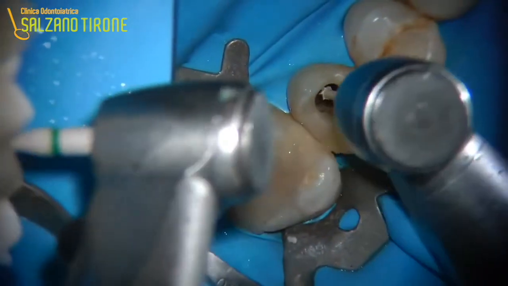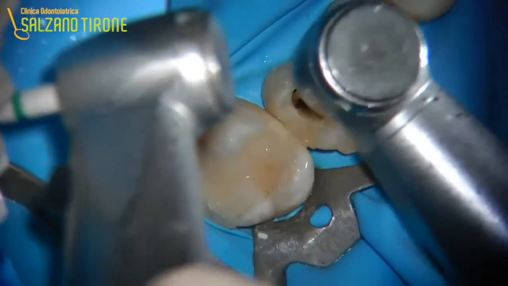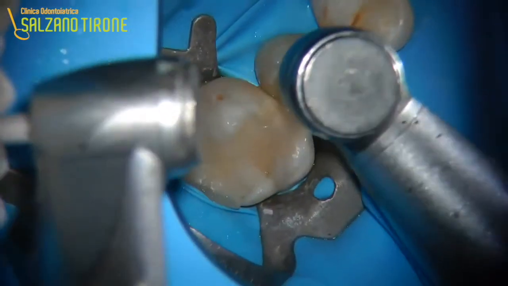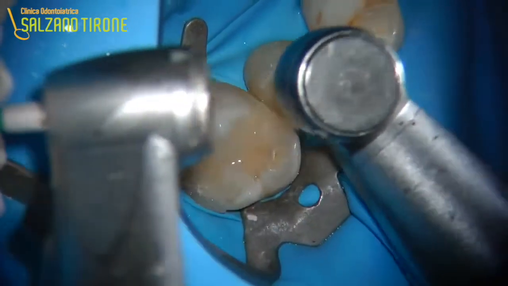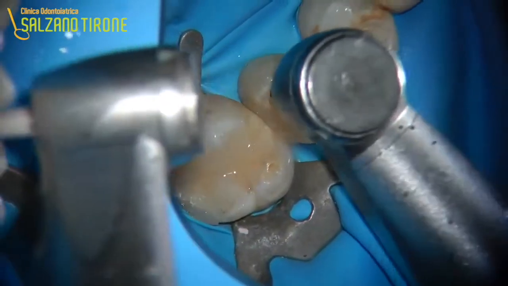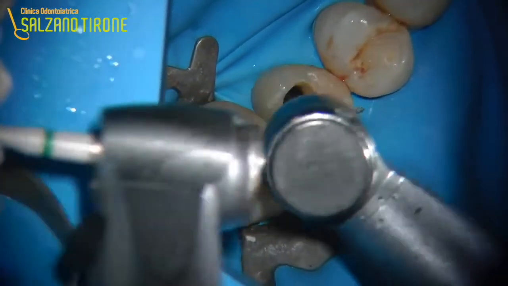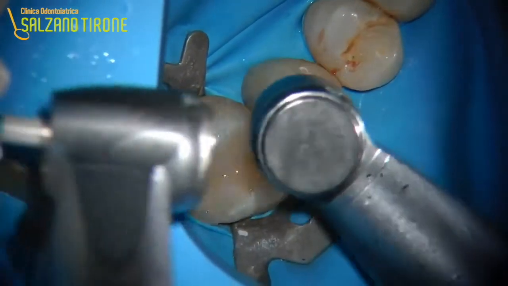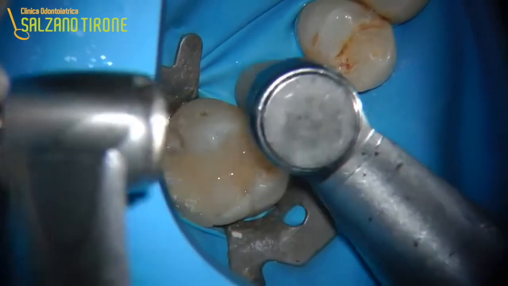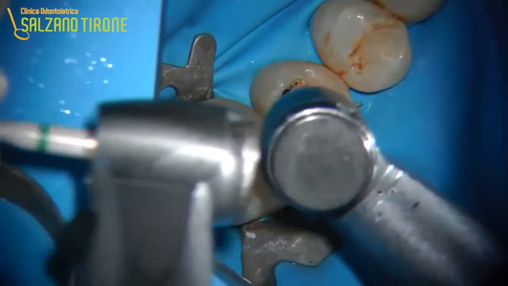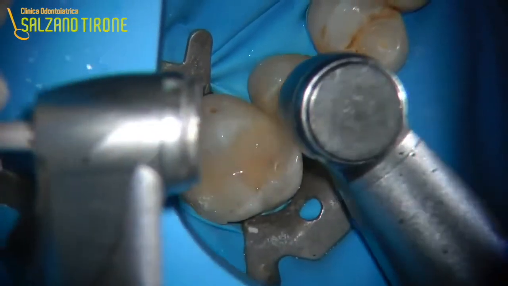This said, all external root resorptions are different from each other, because the oldest one's texture is really similar to a bone, and those are a little more complex to deal with, since it's actually quite hard to distinguish where the granulation tissue ends. In this case it's easy instead, it's really soft.